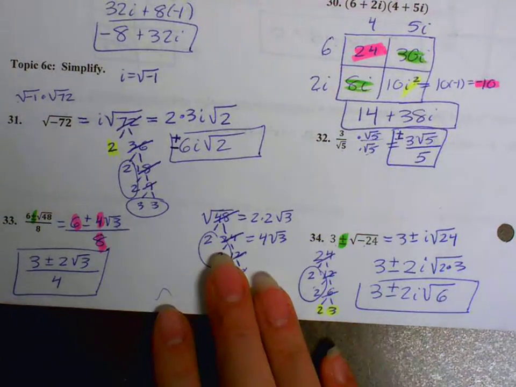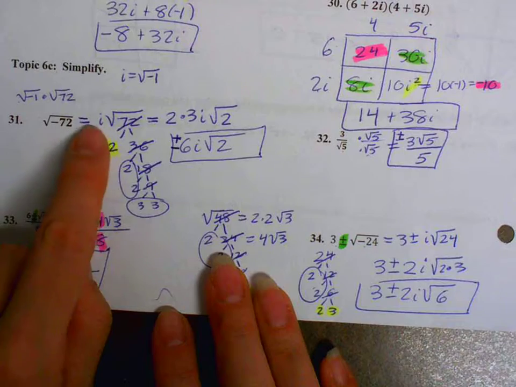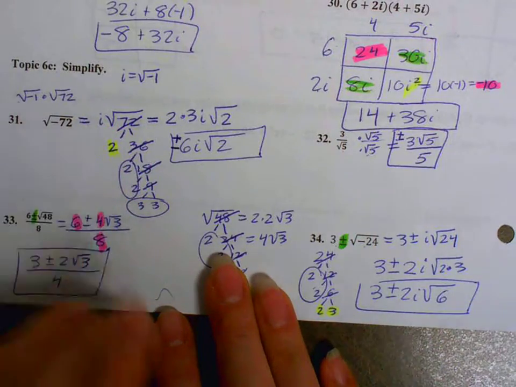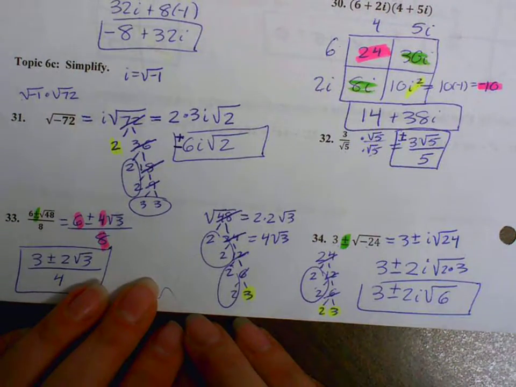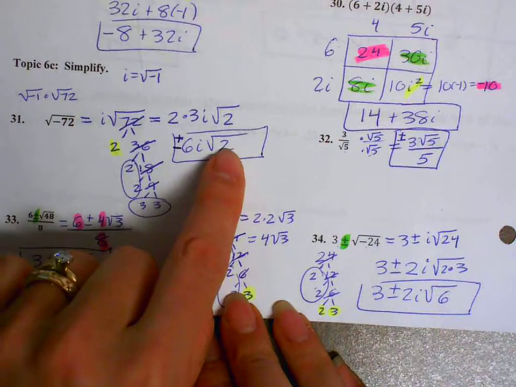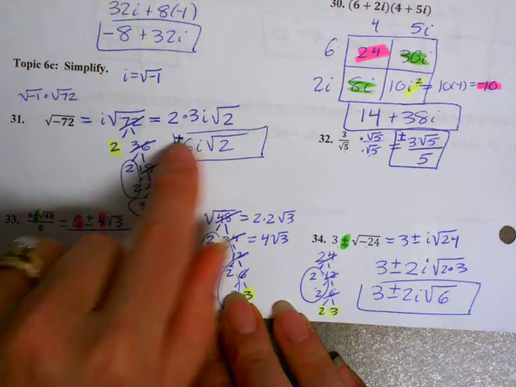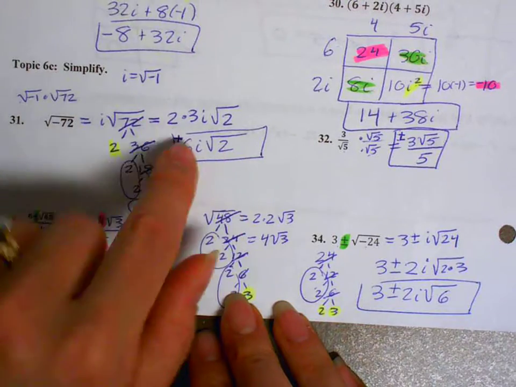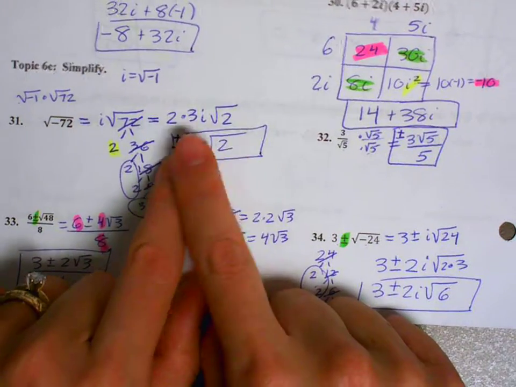Anytime you have a negative inside the square root sign, that means you're going to turn it positive and put an i outside. And don't ever cross things that are outside with what's inside. You can't multiply 6 times 2 or i times 2. Outside times outside, inside times inside, they don't mix.